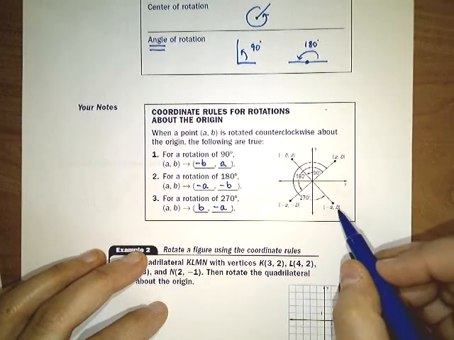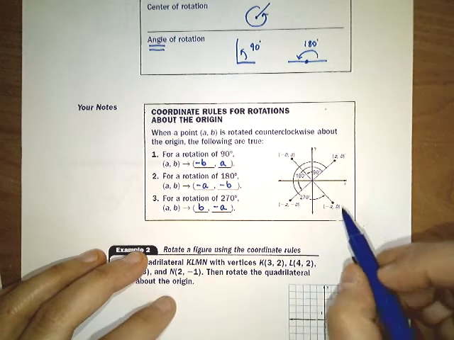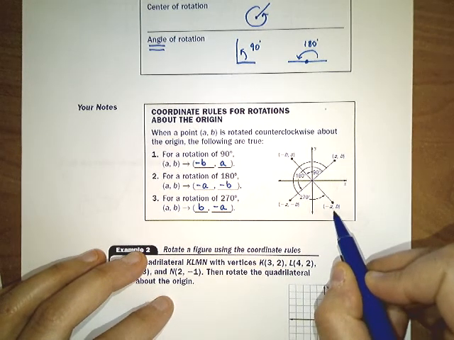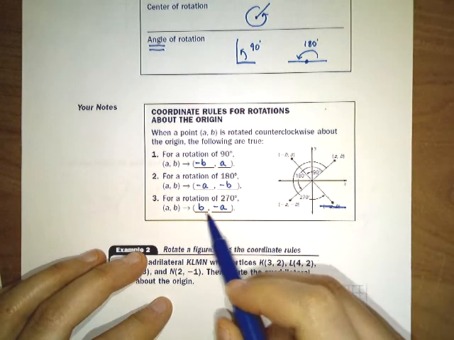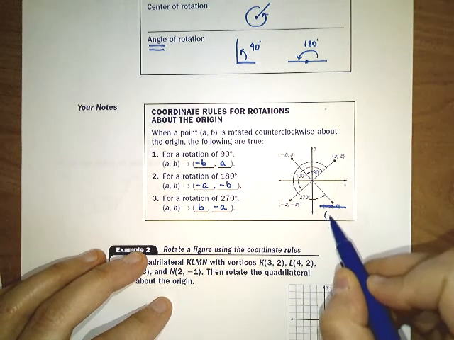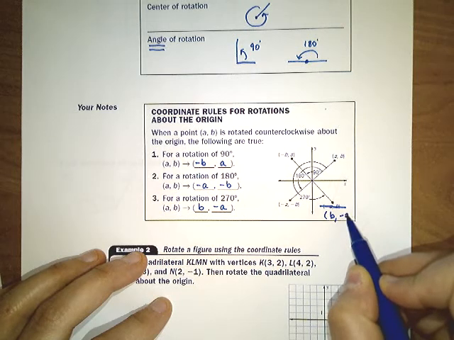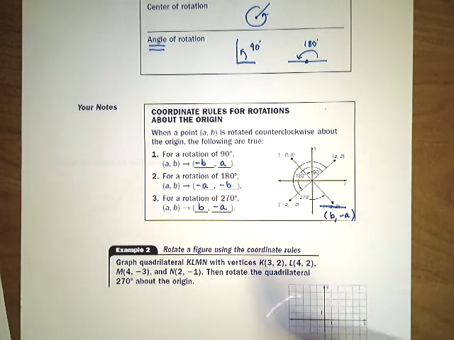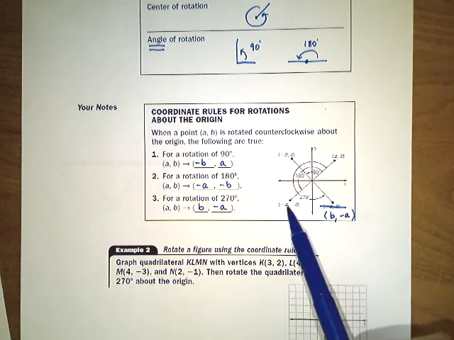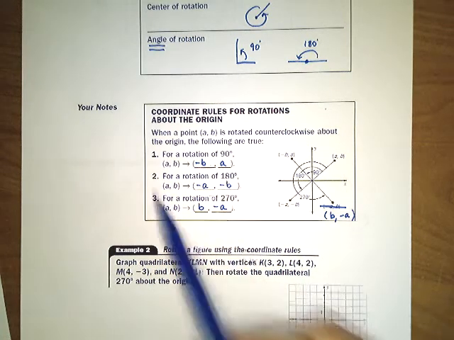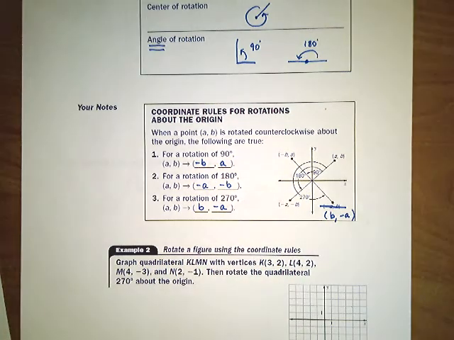Now, I will say that there's actually an error on this graph. I know, believe it or not. It's not an error in the textbook, but when they made this diagram, for some reason, the 270 degrees was marked incorrectly. This should be B, negative A, like so, as I wrote it over here. So now you'll see if you look around at 90, 180, and 270, they actually do match what I wrote here.